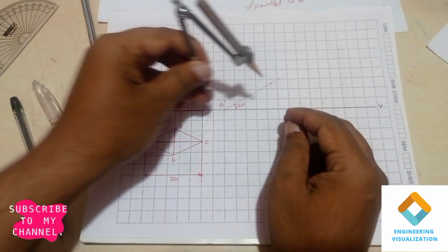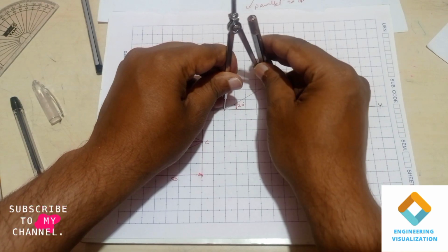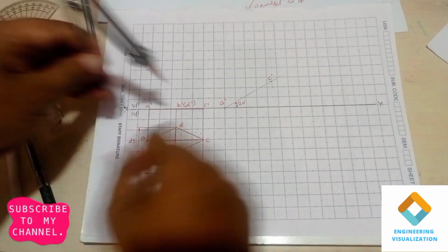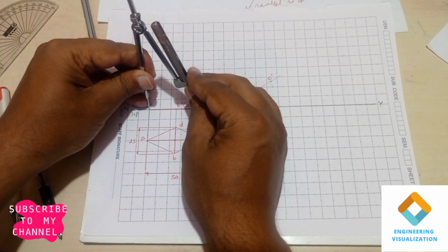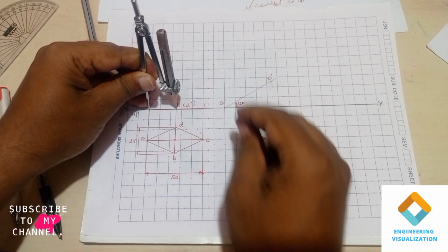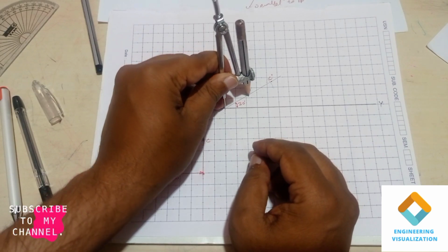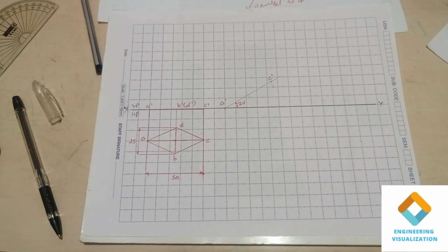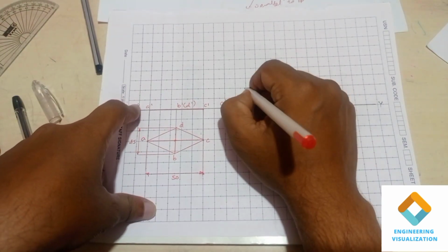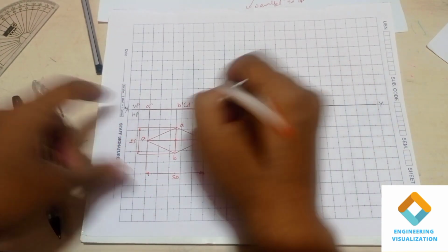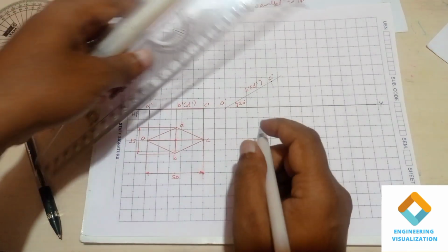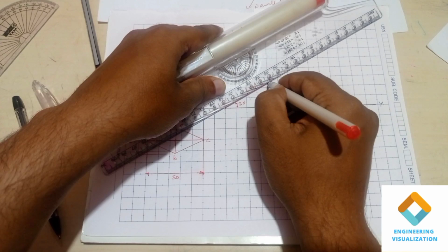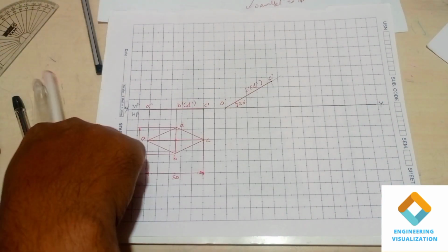Measure the length from A dash to C dash, cut the arc, then mention the marking C dash, then A dash to B dash. This is B dash, and D dash in brackets.